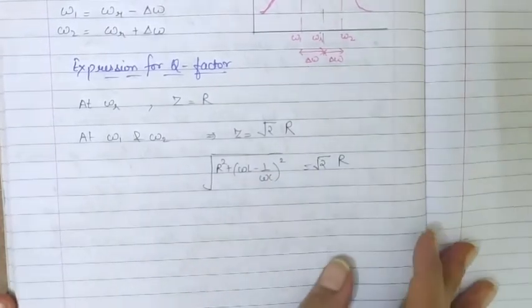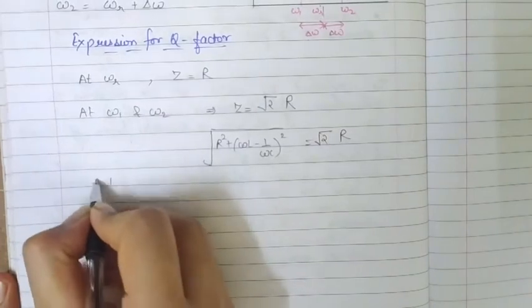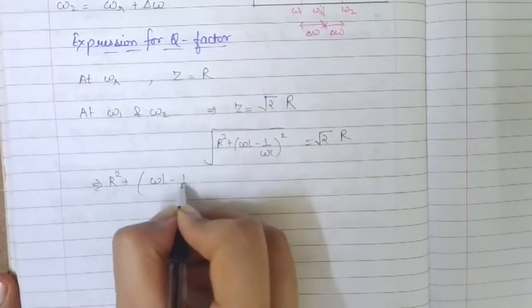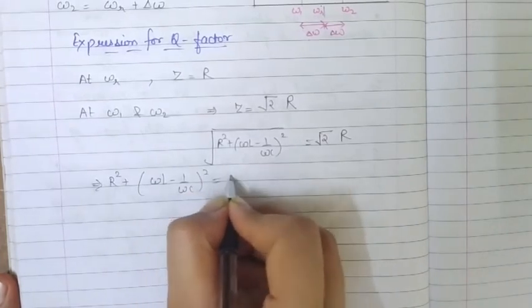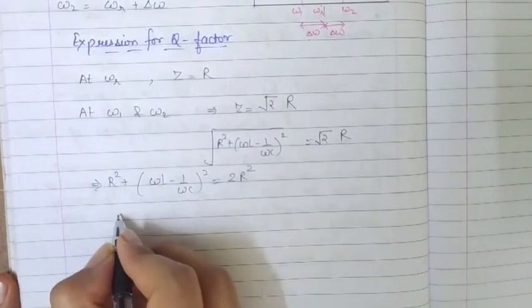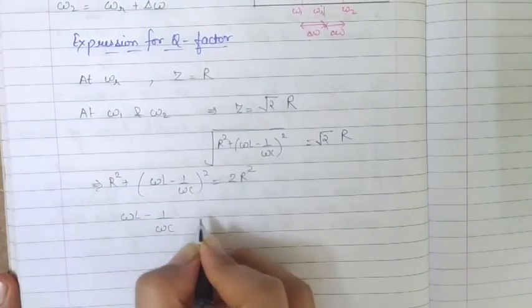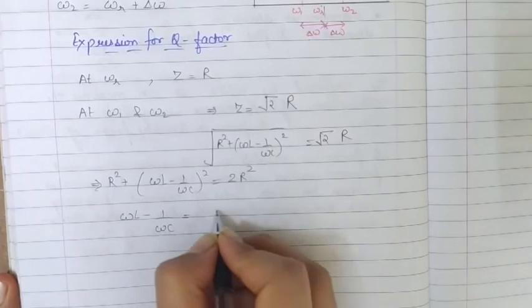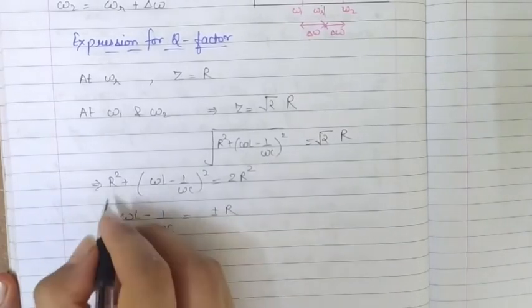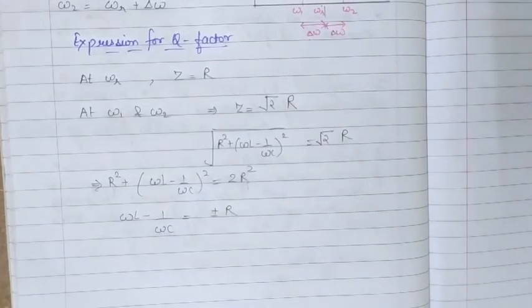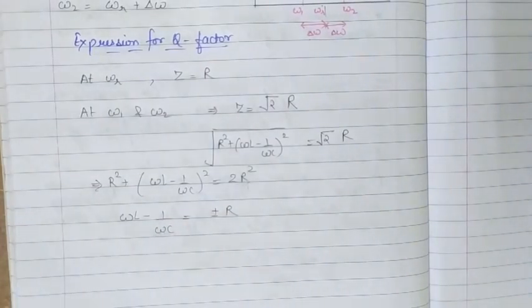On squaring both sides, we get R square plus (omega L minus 1 upon omega C) whole square is equal to 2R square, and on solving this we get omega L minus 1 upon omega C is equal to plus minus R. We take it here, it becomes R square, and taking root again we get omega L minus 1 upon omega C is equal to plus minus R.